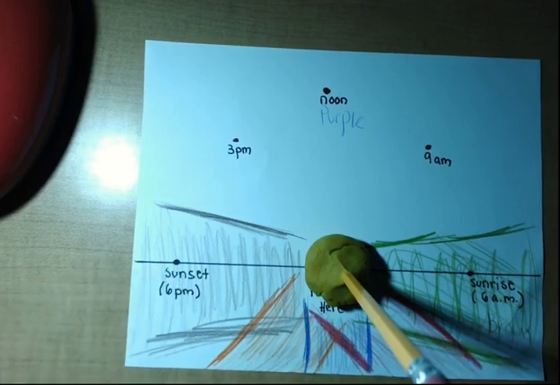So I hope this video helps explain how shadows move, or change throughout the day.